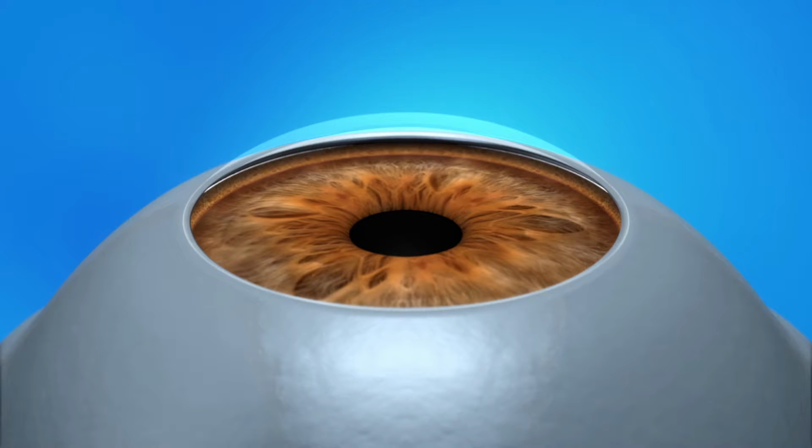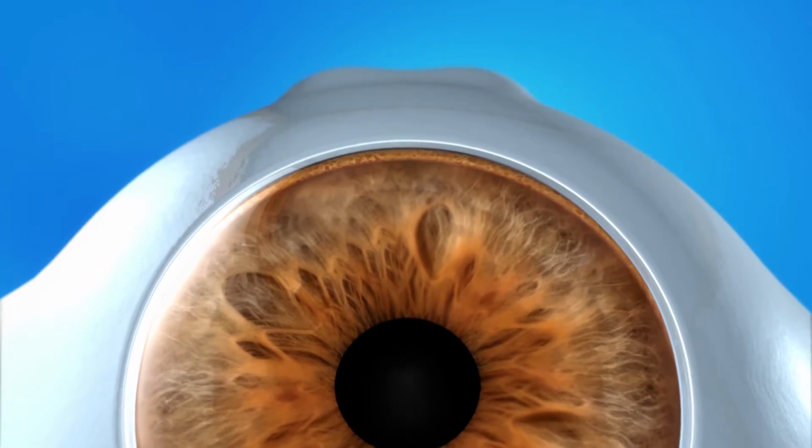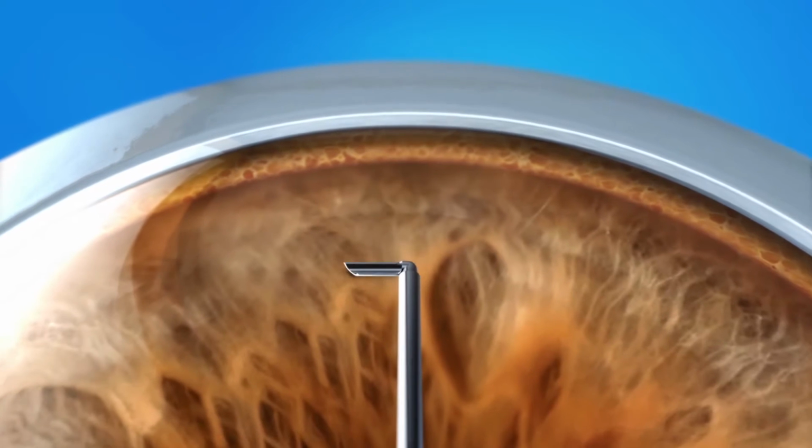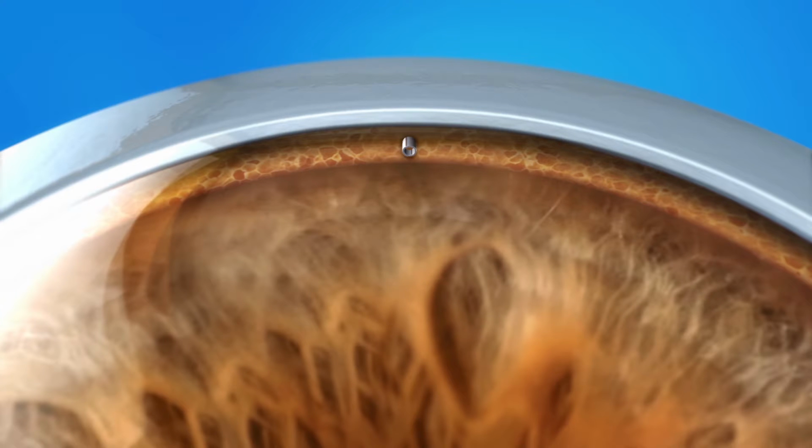To implant a trabecular bypass stent, your ophthalmologist will create a small incision in your cornea. Then he or she will place a stent, which looks like a tiny tube, into part of the eye's drainage system. The stent allows fluid to bypass an area that is not draining efficiently. This reduces eye pressure. This stent is usually implanted at the same time as cataract surgery, when the eye's cloudy lens is replaced with an artificial lens to improve vision.